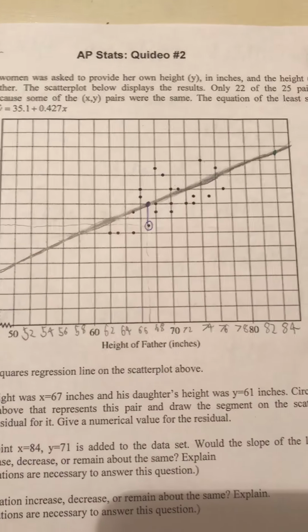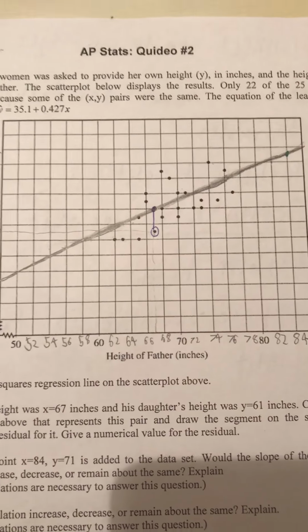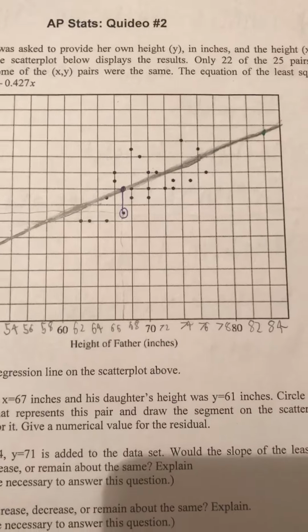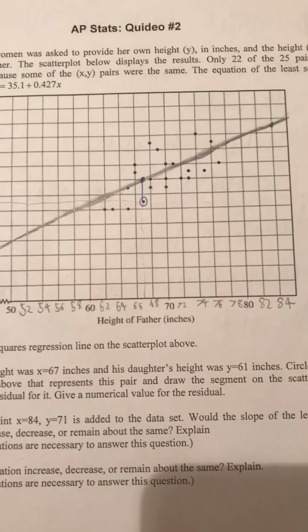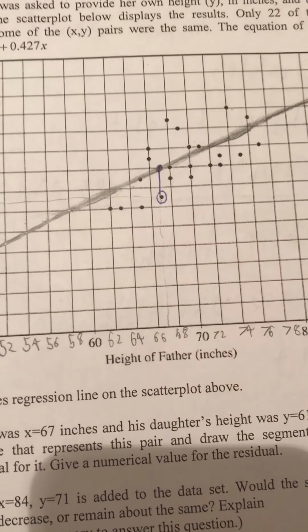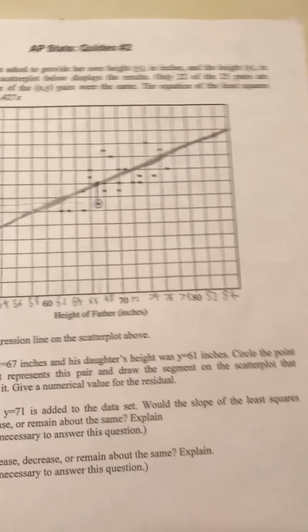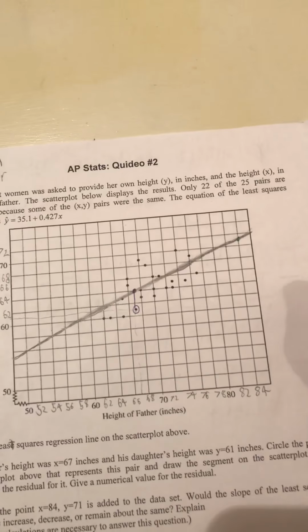Some lurking variables for this data set may be the mother's height. That will almost certainly have an effect on the daughter's height that we don't see. More specifically, it's not actually the height of the father or the mother that's affecting the height of the daughter. It's their genes that are passed down to them. So those would all be lurking variables.